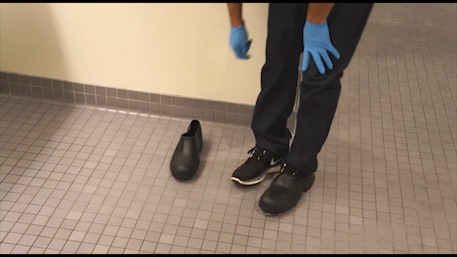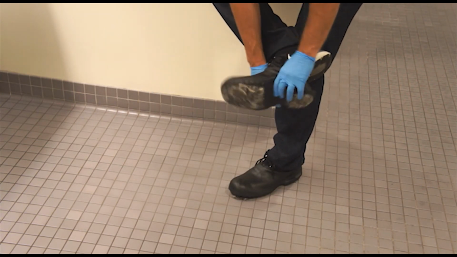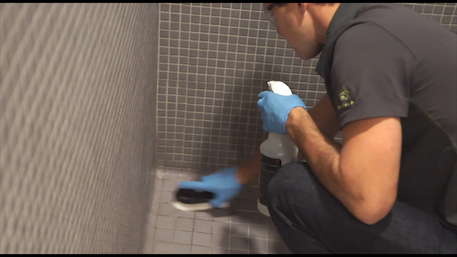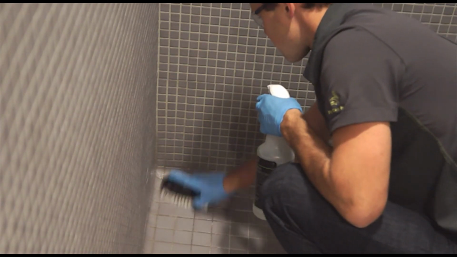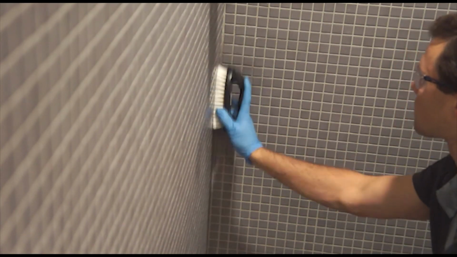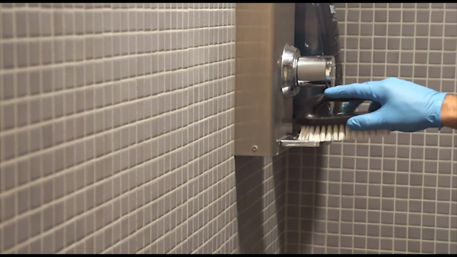For those restrooms with shower room facilities, be sure to put non-slip boots on before starting the shower room cleaning. Starting from the bottom, spot clean any heavily soiled areas with a disinfectant solution. Pay close attention to high contact points, including all shower handles and knobs.